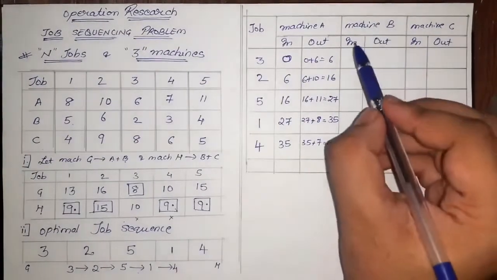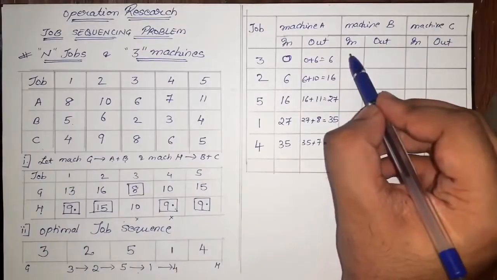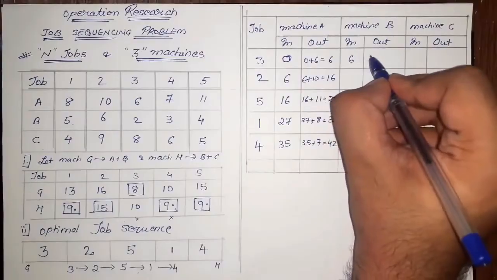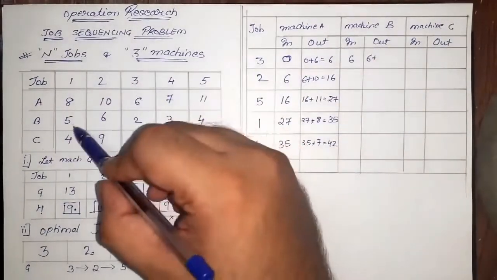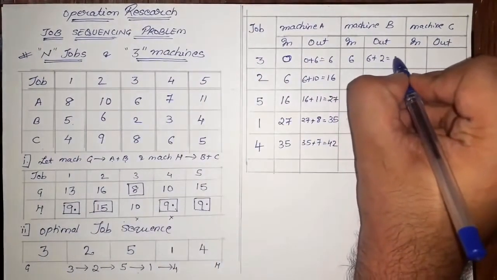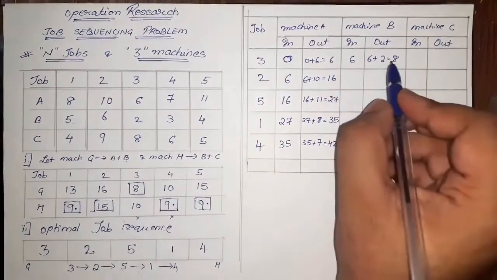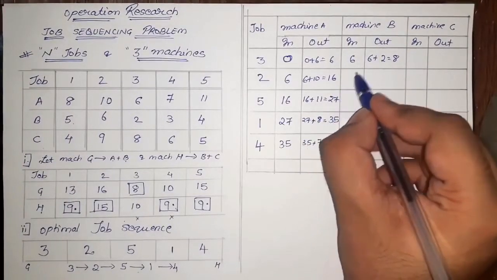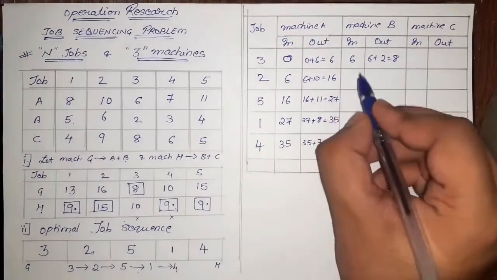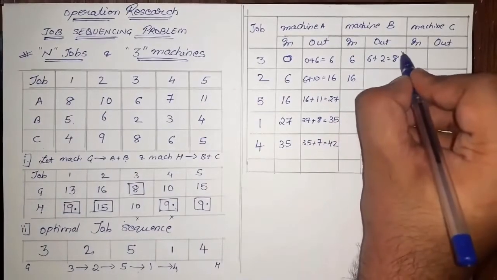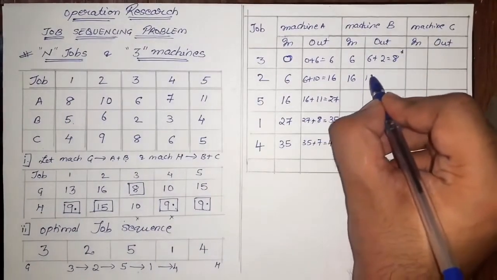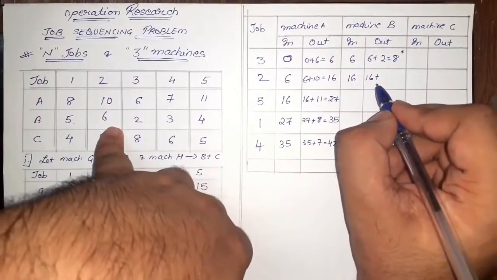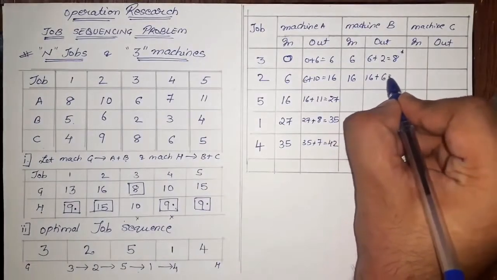Similarly for machine B, the very first in time will be after the out time of A. So A has taken 6 hours, so the in time will be 6. Now 6 plus job number 3 for machine B is 2, so 6 plus 2 is 8. Now the out time of B is less than the out time of A. So whenever this is less than this, we'll have to note down the higher value, meaning there is some idle time available here.